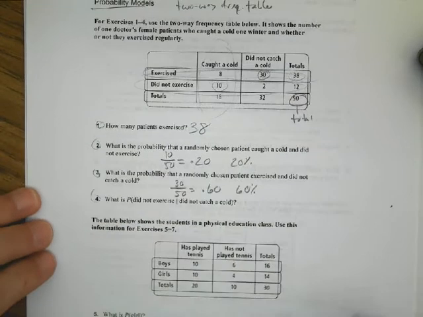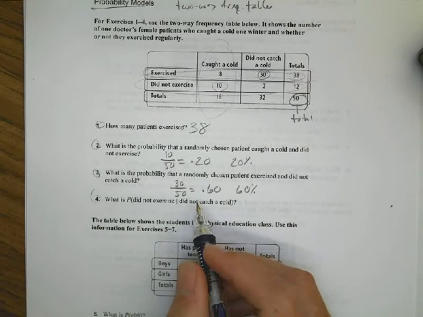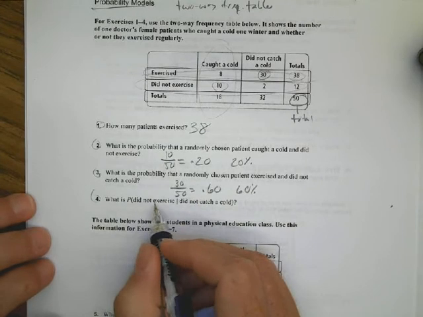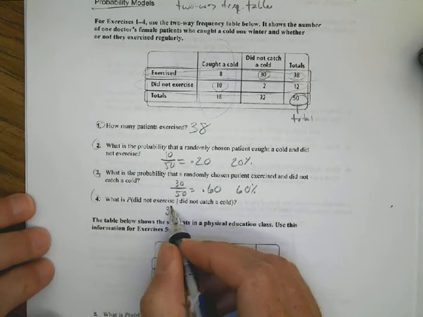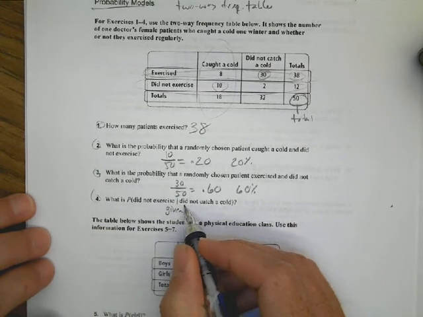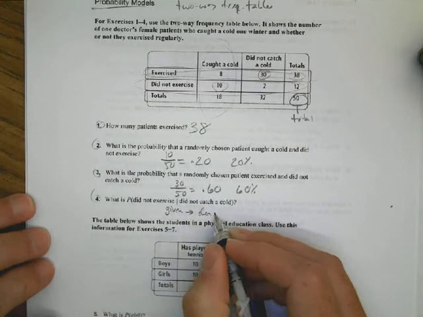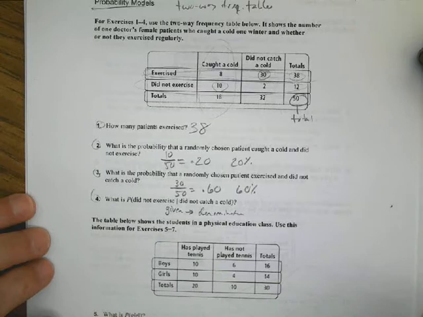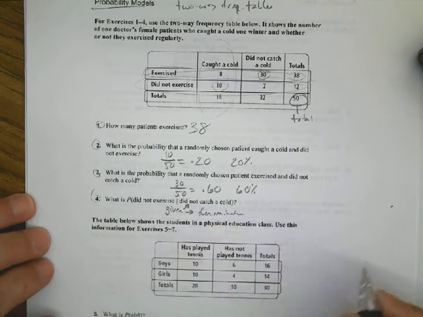Number 4 is the one that looks a little funny. It took me a bit to look at the homework assignment to see what you're supposed to do here. The probability that they did not exercise given, and this sign here means given, that they did not catch a cold. The given becomes my denominator. Think of it that way. So in this case, this is my given, it becomes my denominator.